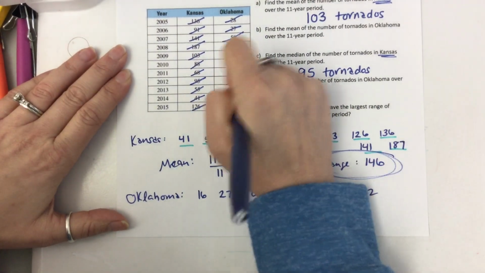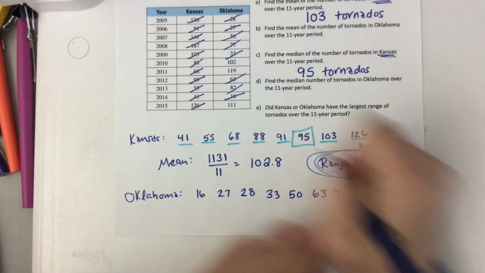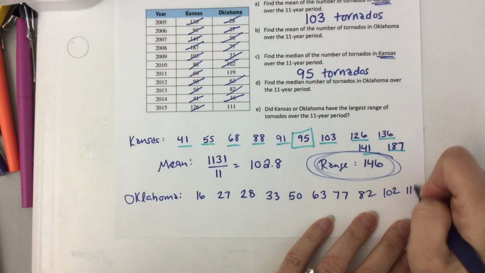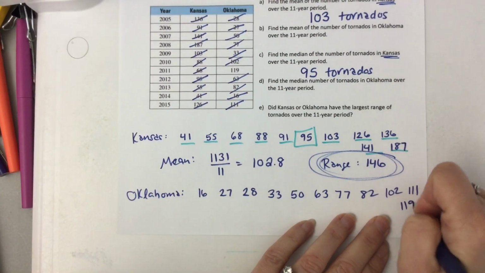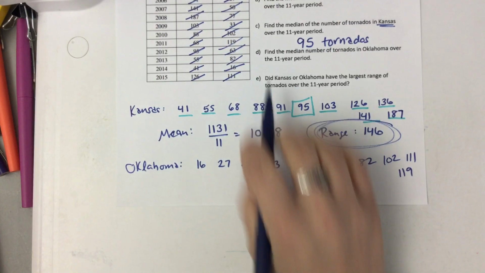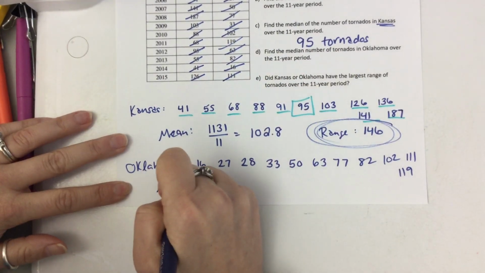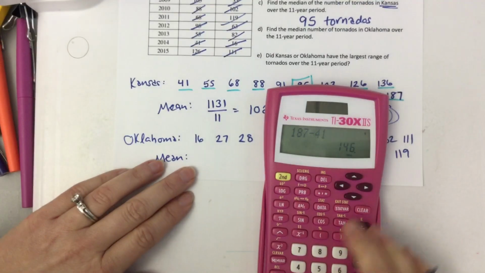77, 82, 102, and 111, and 119. Okay, so I put all the numbers in order. B says to find the mean. The mean, remember, that's the mean one. You got to add it all together.